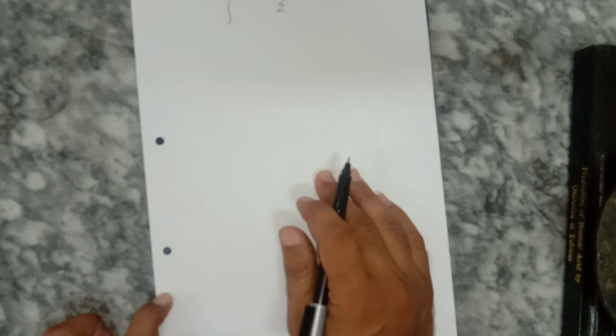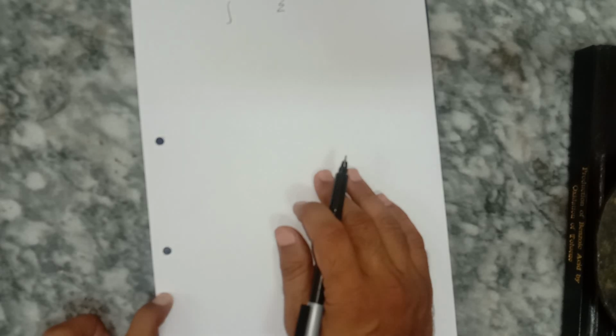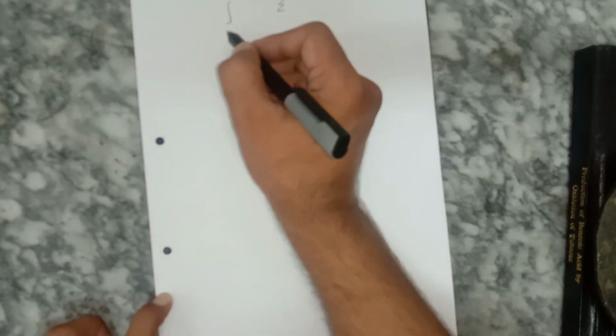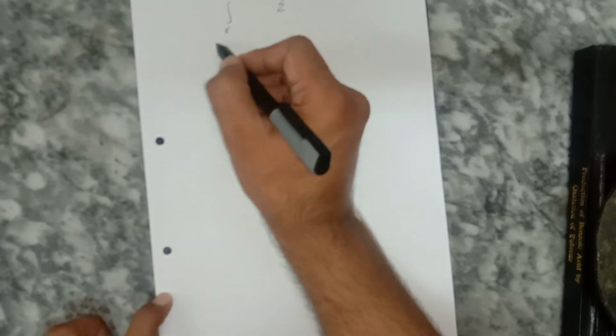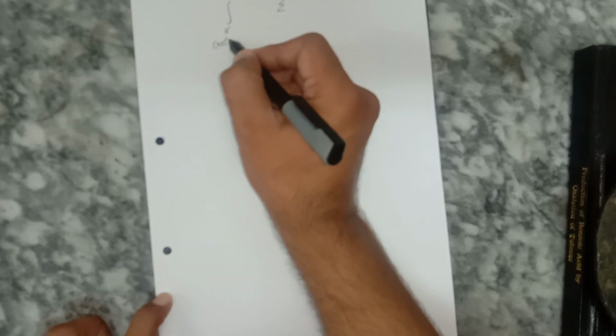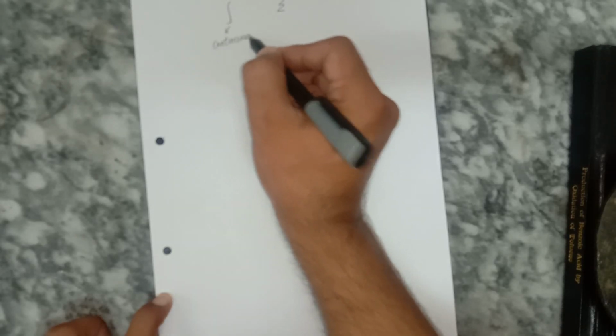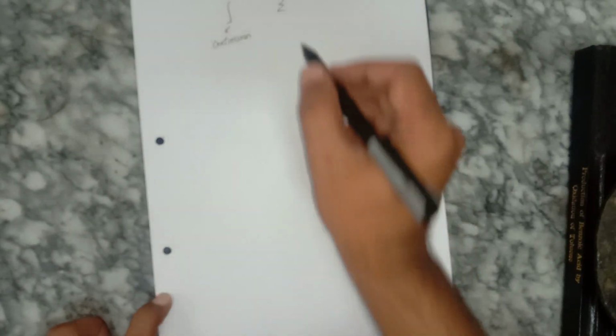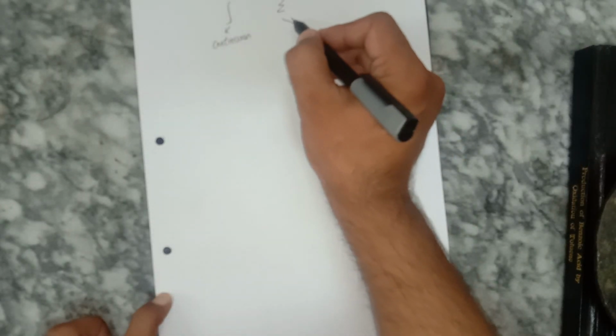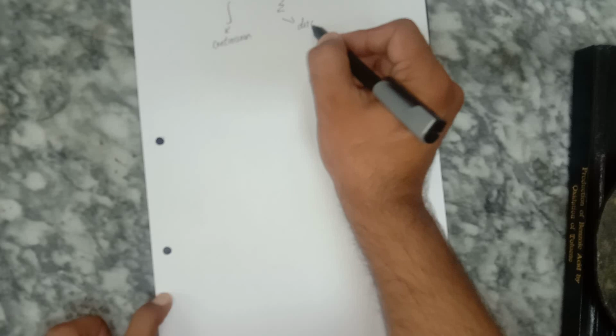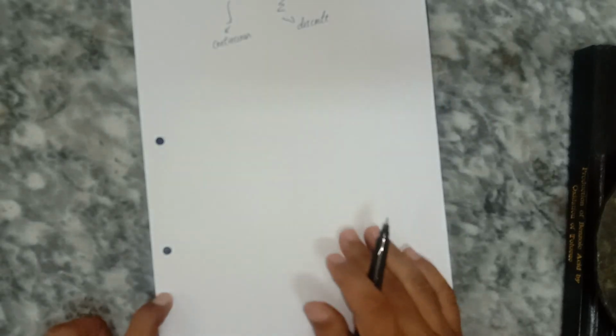Integration is like summing up, right? It does the same work as summation, but integration is for a continuous function, and summation is for a sum of a discrete system, right?